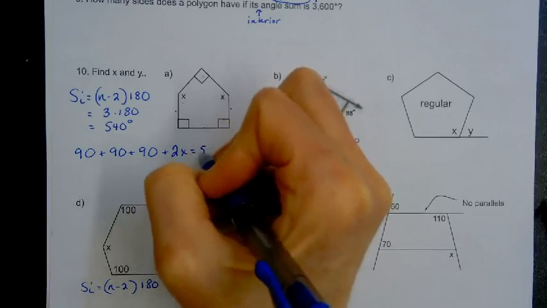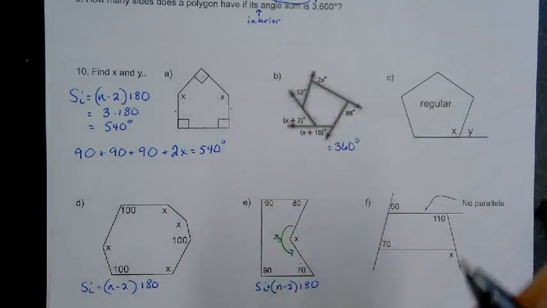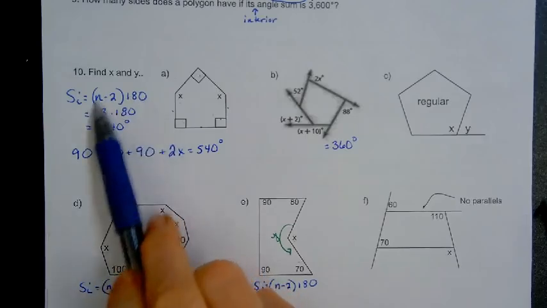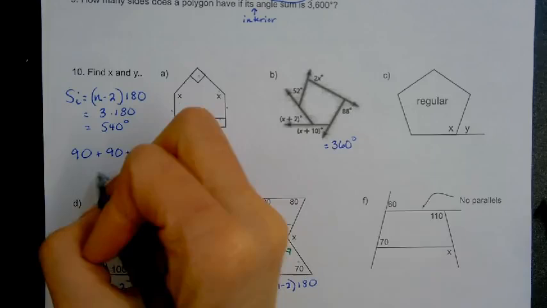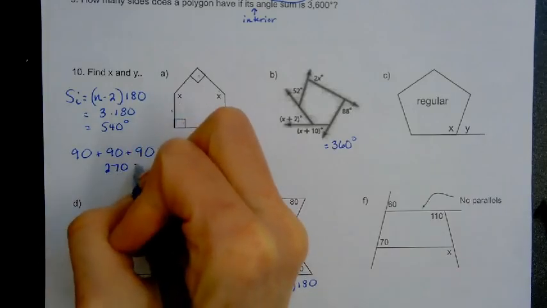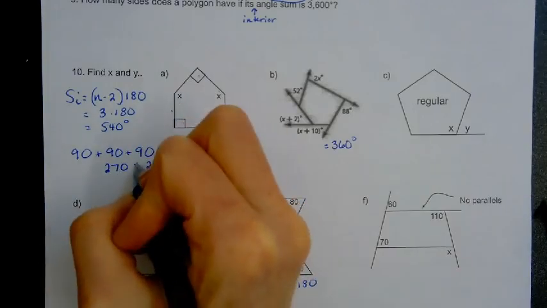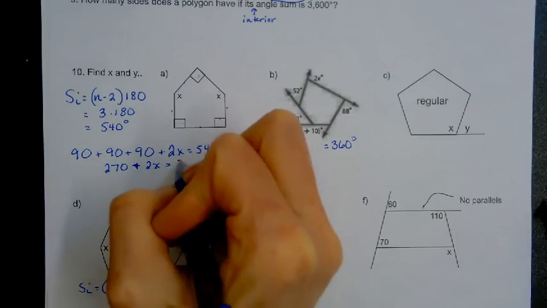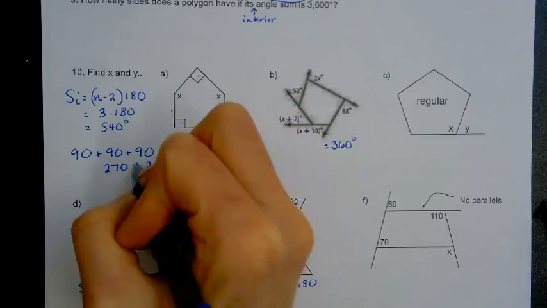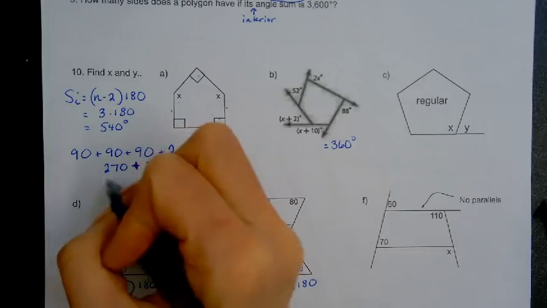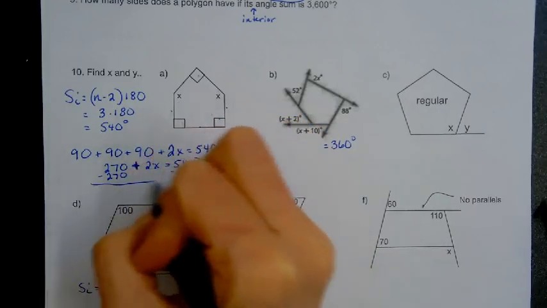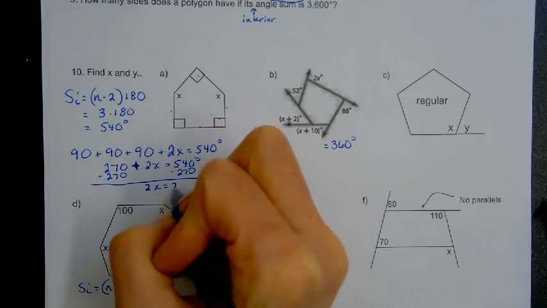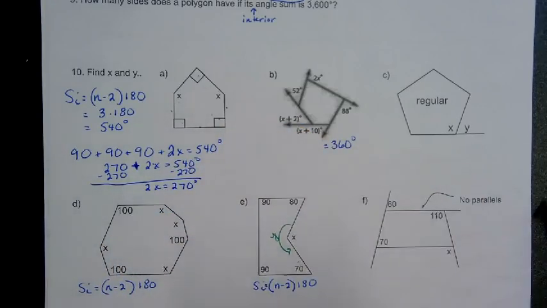So we have to make sure we're adding up the interior angles first to 540, and then we can make the equation. This is 270 plus 2x equals 540, and we keep solving this equation. We subtract 270 from both sides, and we get 2x equals 270. Now we can divide both sides by 2, and we get x equals 135.